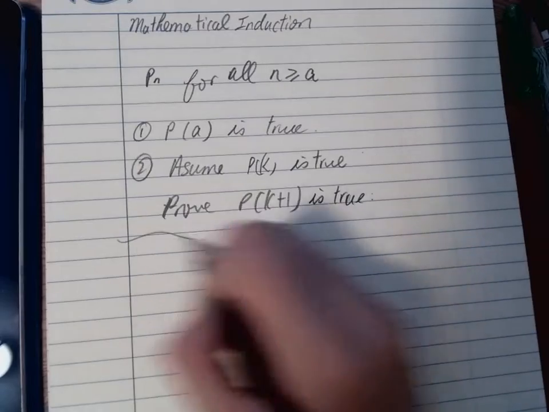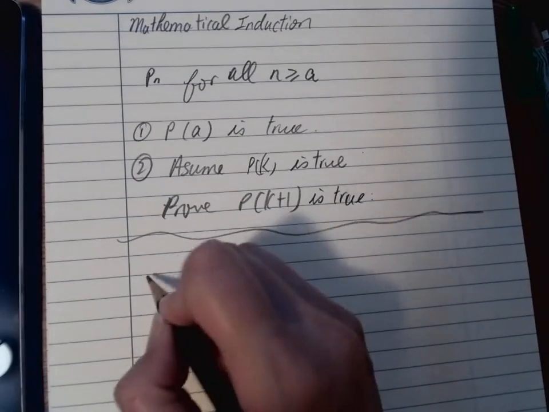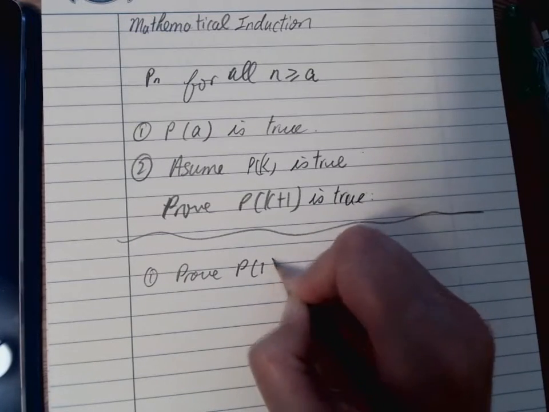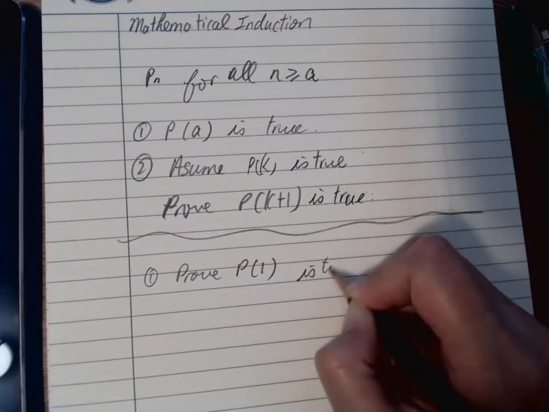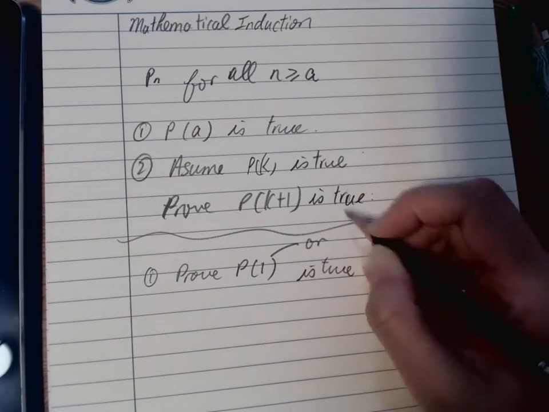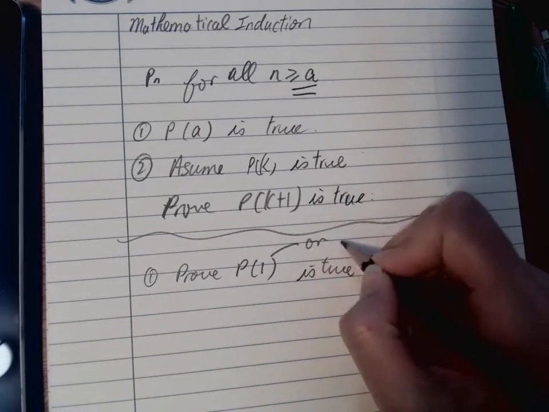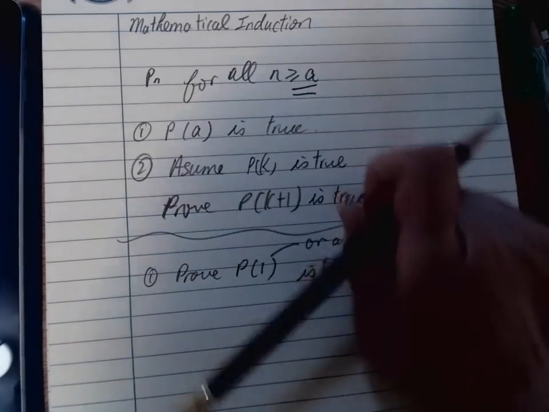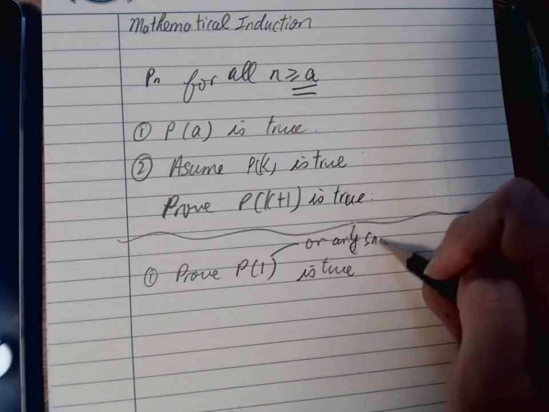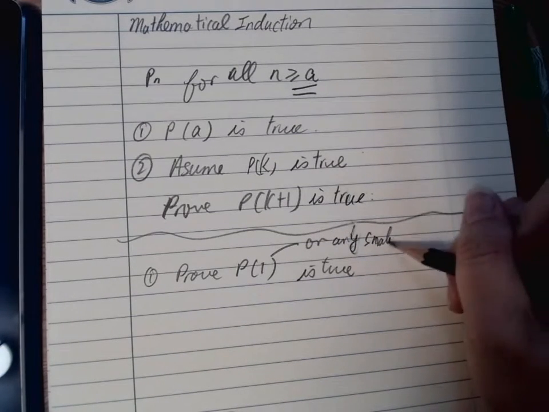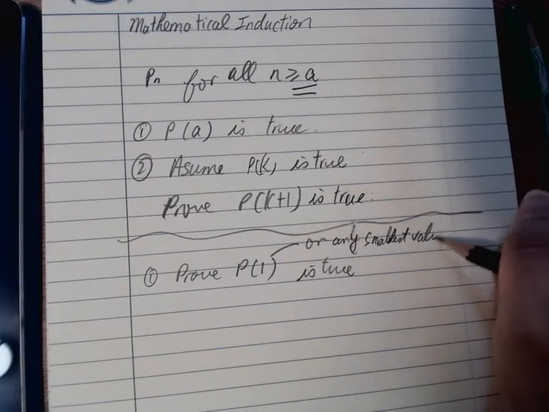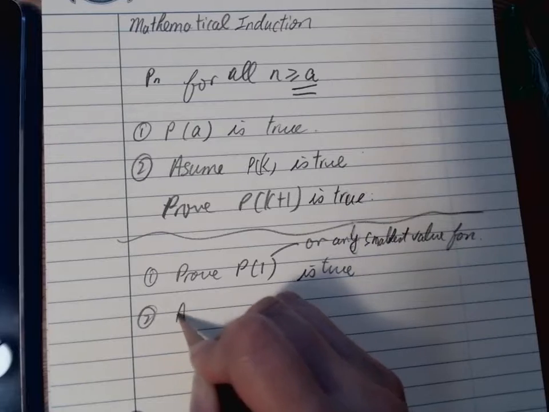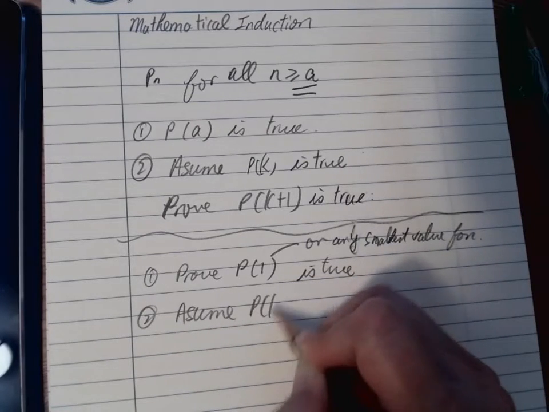So usually our formula, our recipe, will be number one, prove P1 is true, or any smallest value for n. And then we will assume Pk is true.